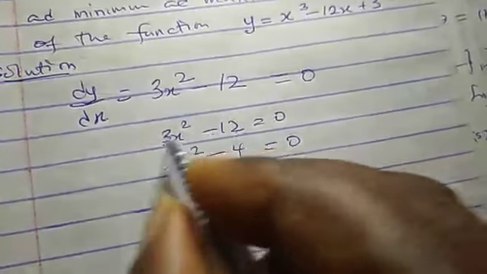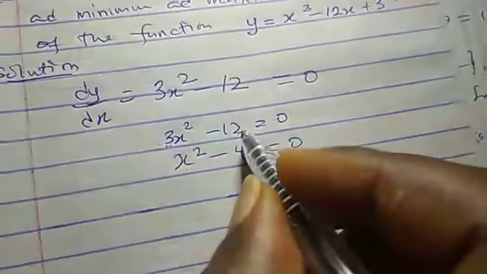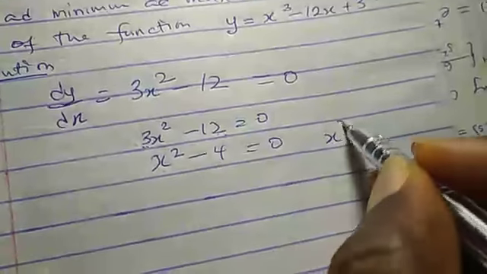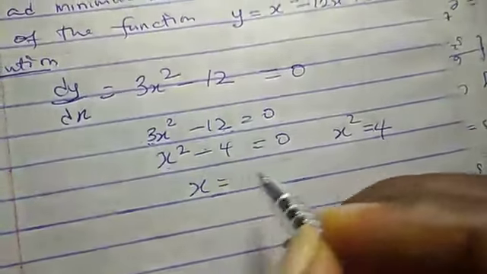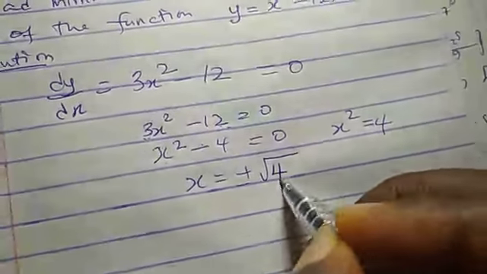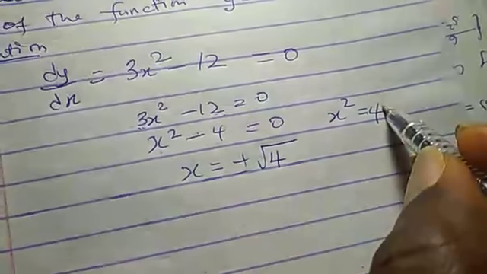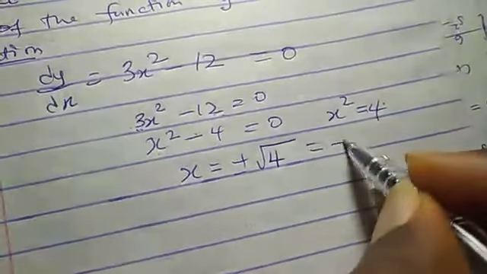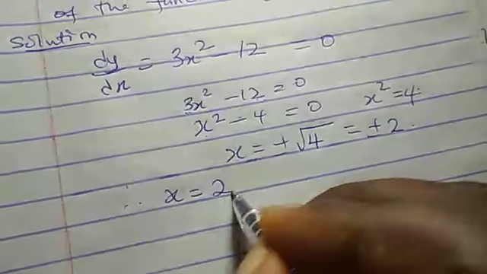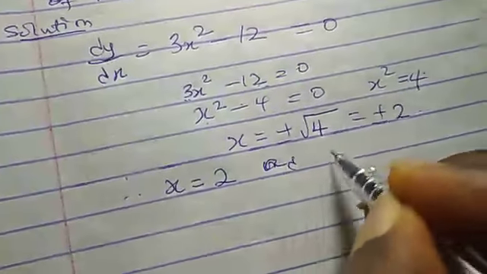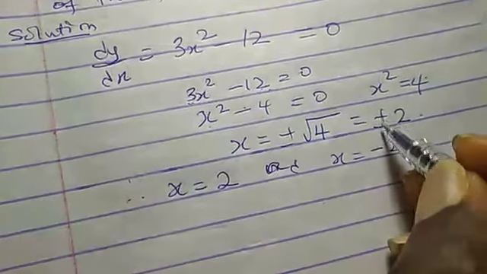3 can go in 12. 3 cancel 3, we have s squared. 3 cancel 12, we have 4. Then s squared is equal to 4. We take the square to the other side, so that s is plus or minus square root of 4. When this square comes here, it becomes square root. So our answer is plus or minus 2. So what we have found is our stationary points are plus 2 and minus 2. So those are the stationary points.